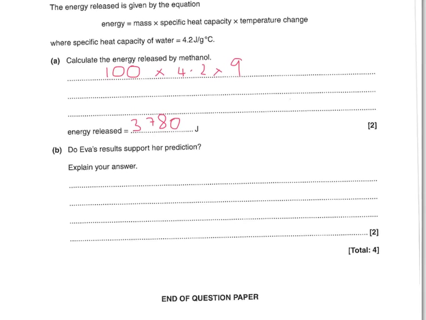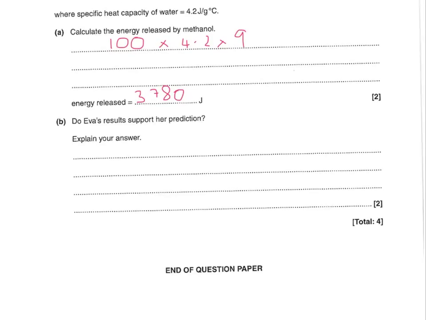The next question, do Eva's results support her prediction? Explain your answer. No, they don't, and you don't get a mark for the no, you get a mark for the explanation. First thing to calculate the energy release for another value. So if you do that, you get a mark. And then because the one with the most atoms, pentanol, the temperature increase is not the highest. So you've just got to say that the temperature increase relates to the energy value. If you say something like that, that's the 1st mark.